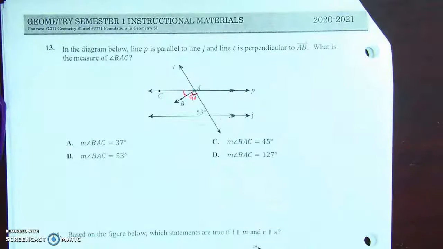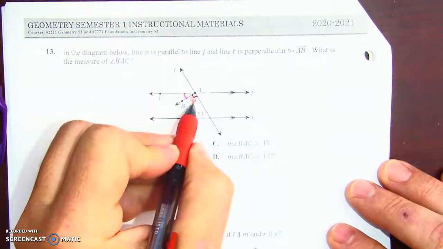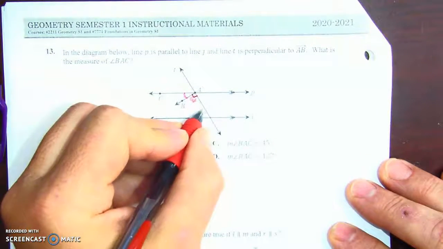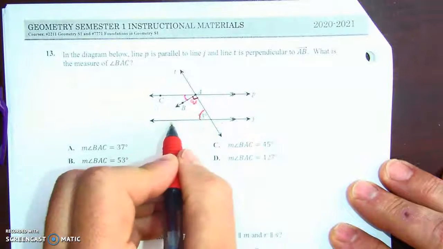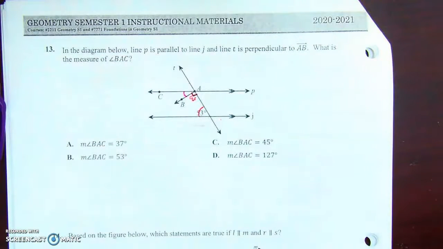Okay. A couple key points, if you guys can figure it out. Key thing is this thing is 90 degrees. So that means this also here is 53 degrees. Again, knowing that these lines are parallel, we've got to use alternate interior, alternate exterior, and corresponding angles.